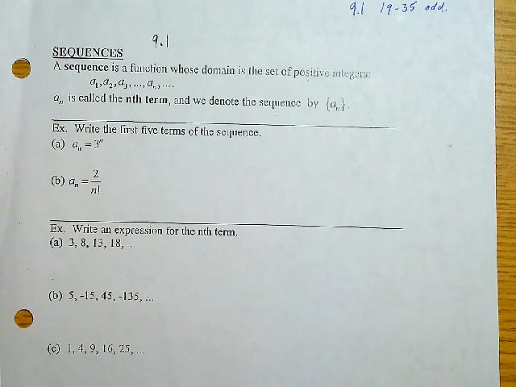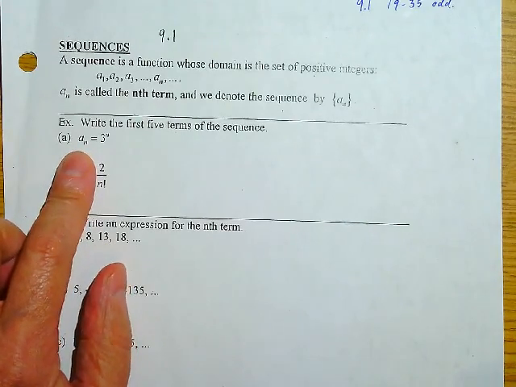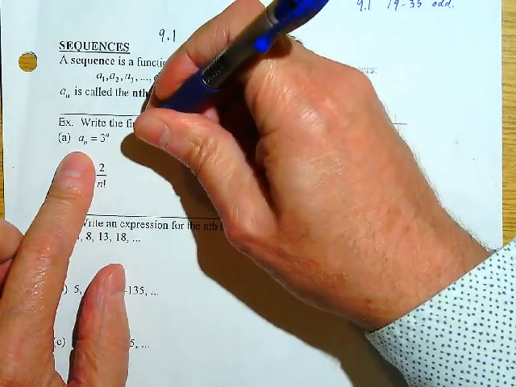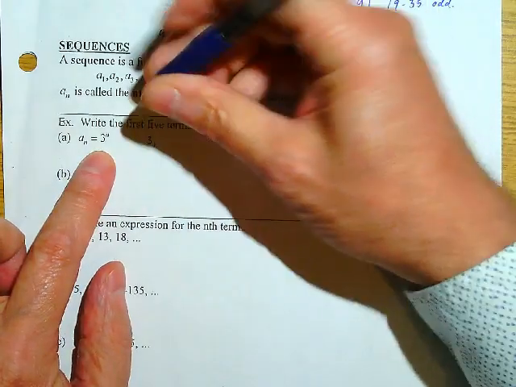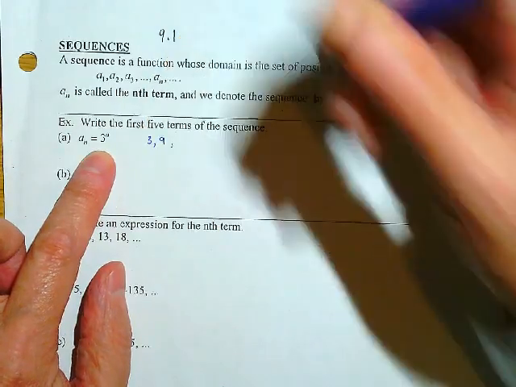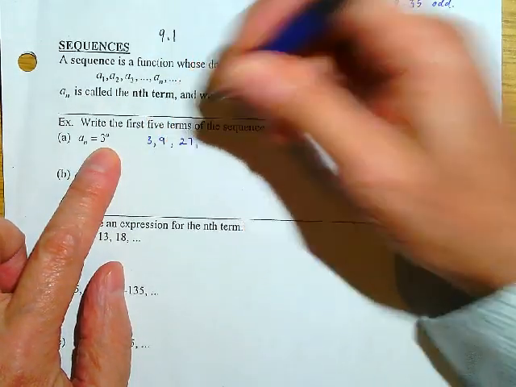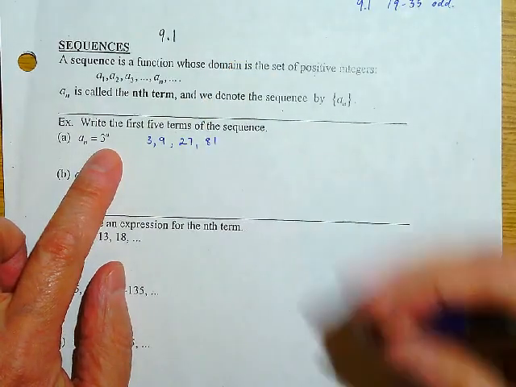So, example, write the first five terms of the sequence, where a sub n is 3 to the n. Well, when n is 1, that would be 3 to the first power, comma, n is 2, 9, 3 squared, 27, 81, and 3 to the fifth power, 243.